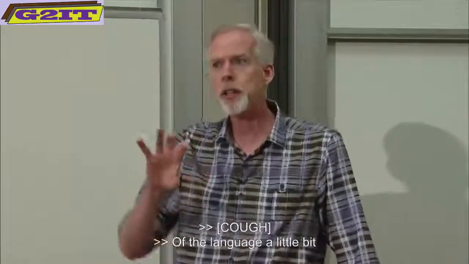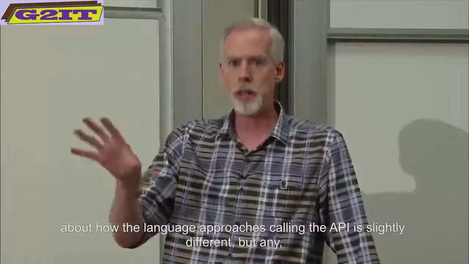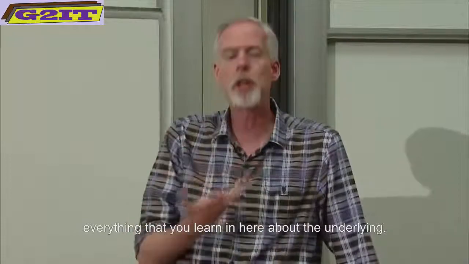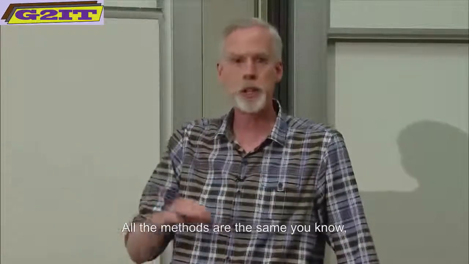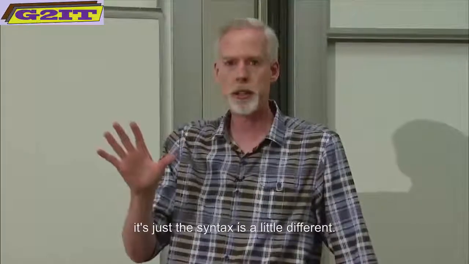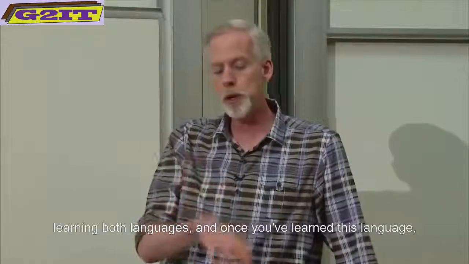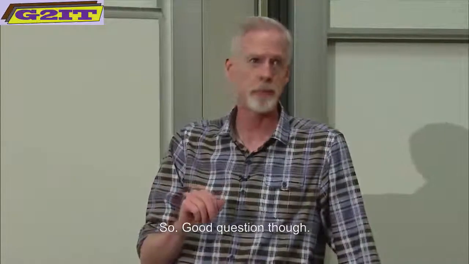It's just the syntax of the language, and a little bit about how the language approaches calling the APIs, that is slightly different. But everything you learn in here about the underlying parts of iOS will totally work in Objective-C. All the methods are the same, it's just the syntax is a little different. So don't feel too bad about not learning both languages. And once you've learned this language, learning Objective-C is going to be pretty easy too. So good question though.